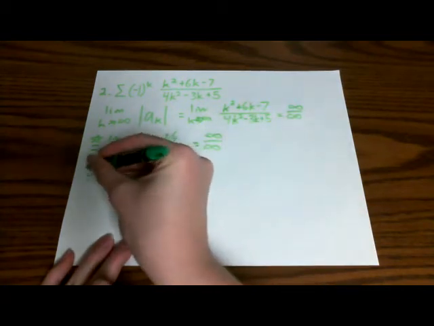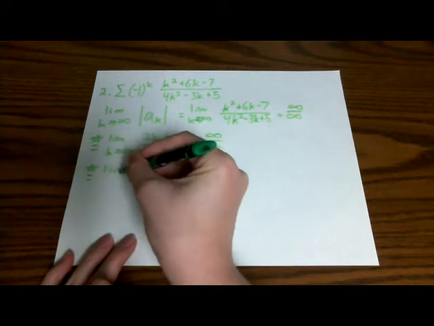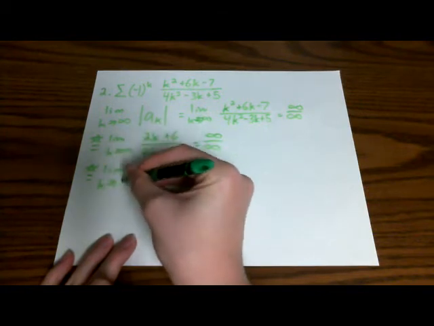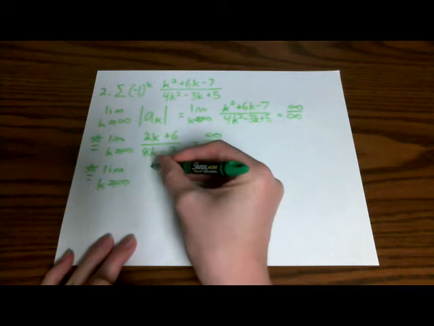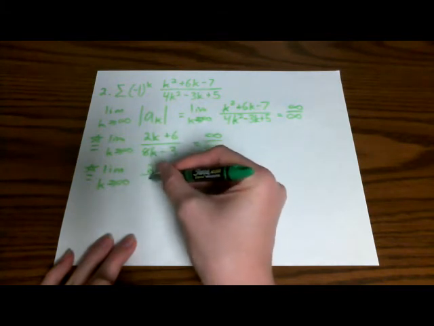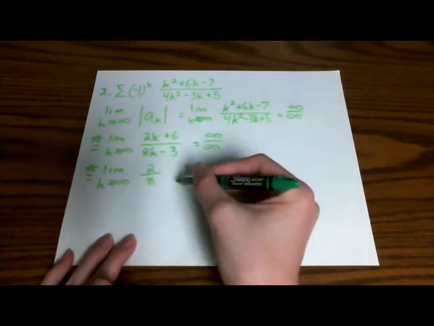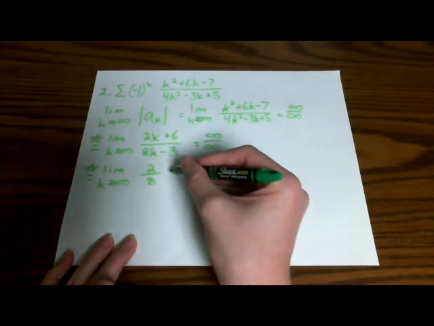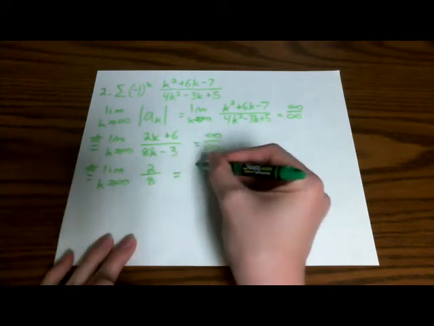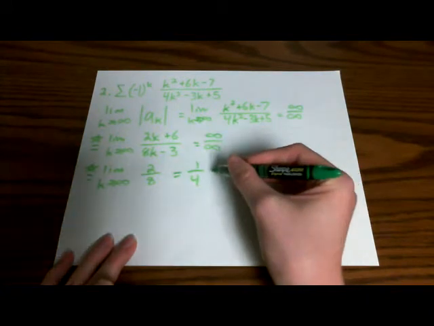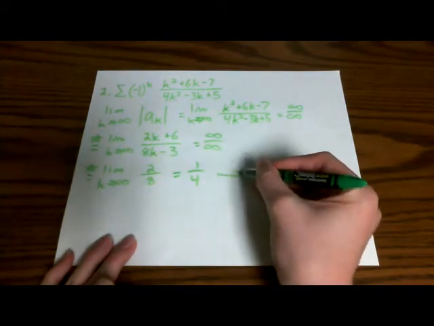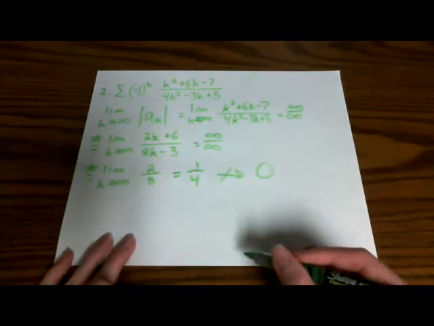L'Hopital's again. Two over 8, and that is 1/4, which does not go to 0.